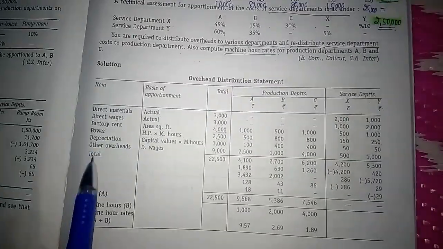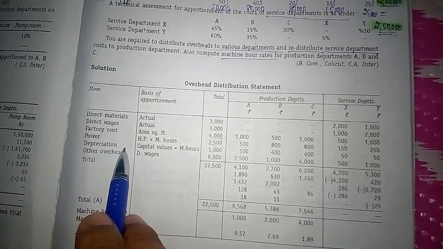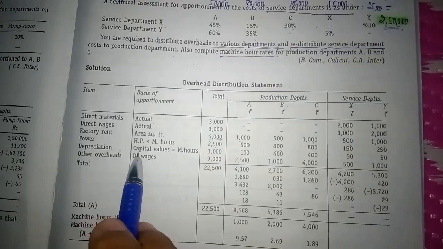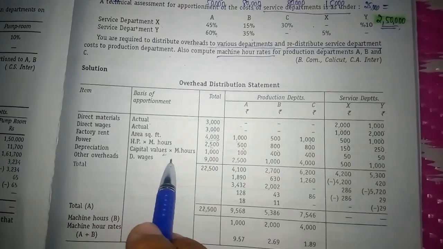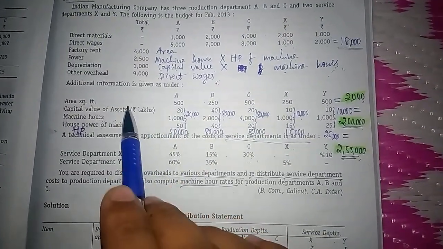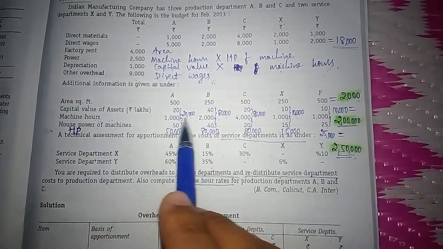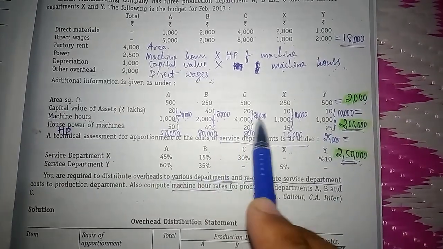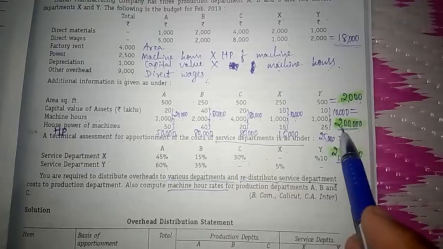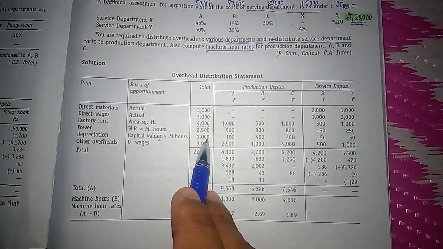Then we are supposed to distribute depreciation expenses. As I told you before, depreciation has to be apportioned based on the capital value of the asset into machine hour. We have already calculated capital value of assets into machine hour: 20,000, 80,000, 80,000, 10,000 and 10,000. The total will be equal to 2 lakh. So depreciation given in the problem is 1,000.